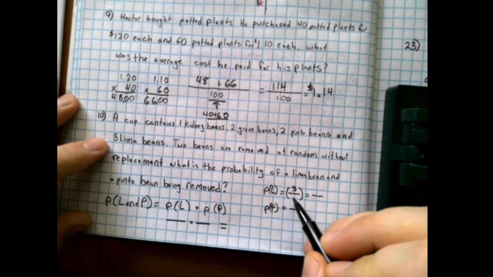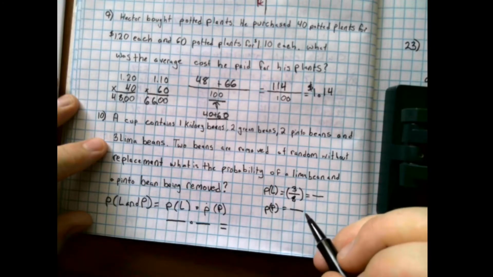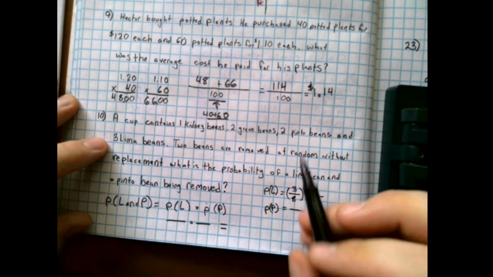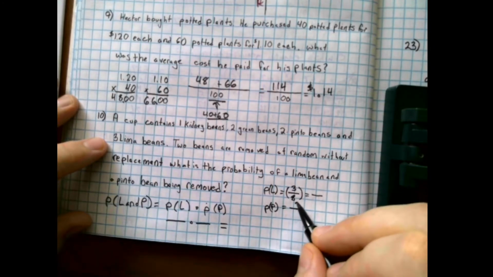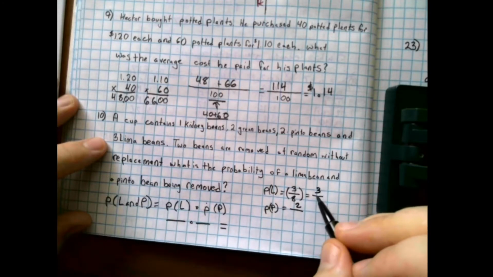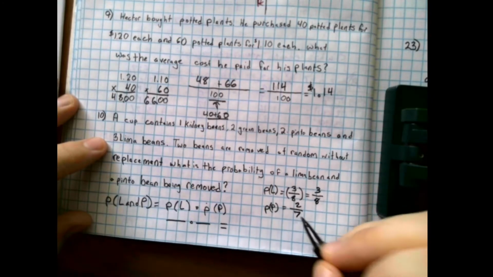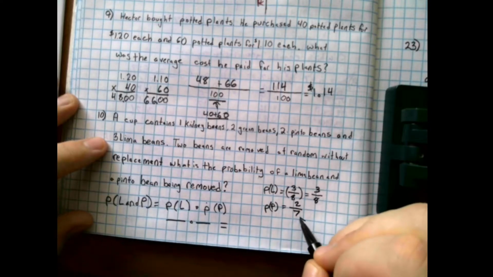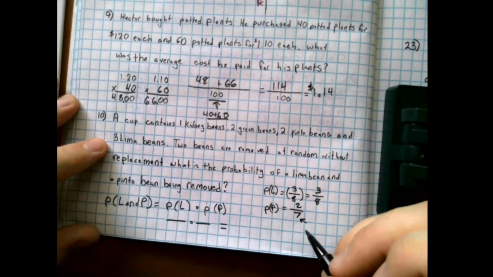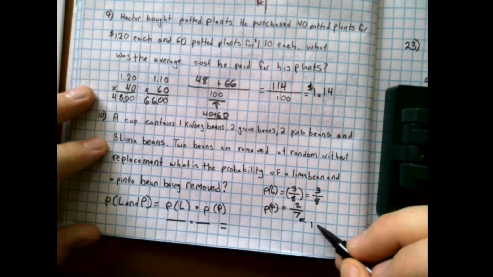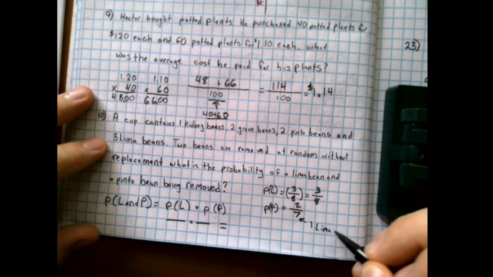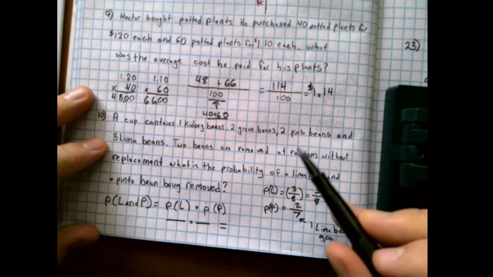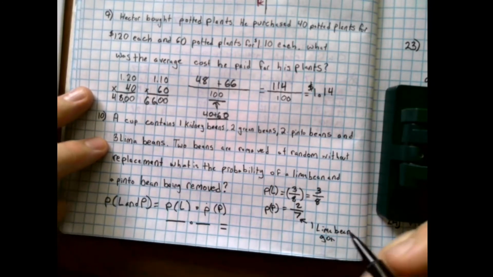So 3 over 8. A pinto bean would be 2 over 7. Now, it's over 7 because the lima bean already got removed. And it's 2 because there are 2 pinto beans.